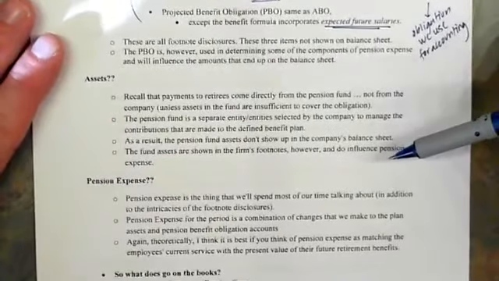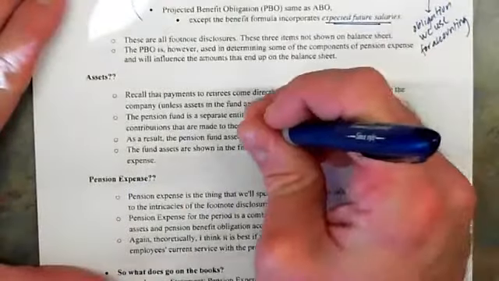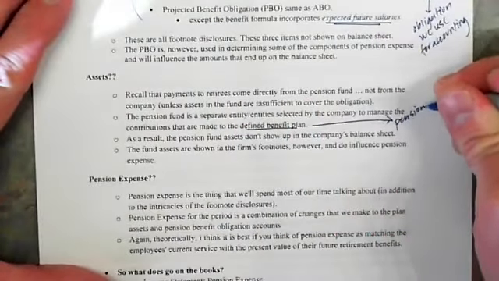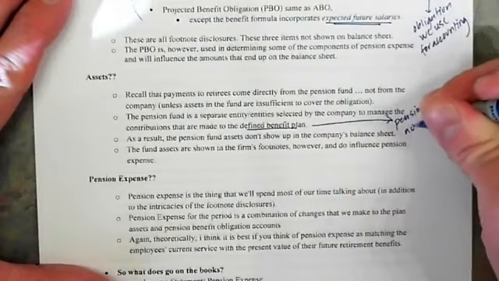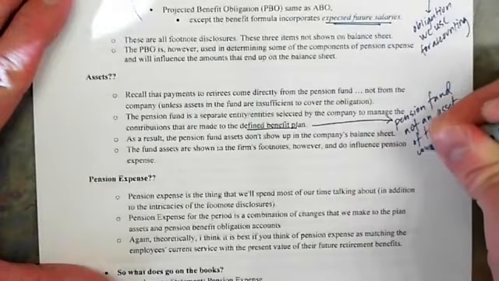Now, the assets. Recall that the payments to our retirees are not actually coming from the employer. They're coming from a pension fund. The pension fund is going to be a separate entity selected by the company to manage contributions that are made to the defined benefit plan. So the defined benefit plan is our pension fund. It is not an asset of the company.